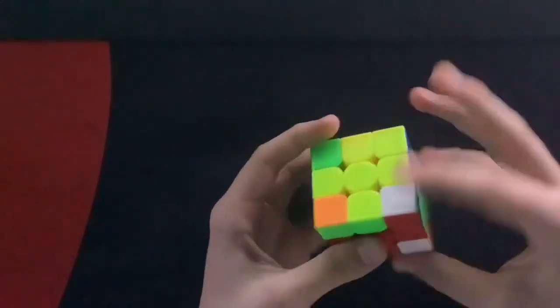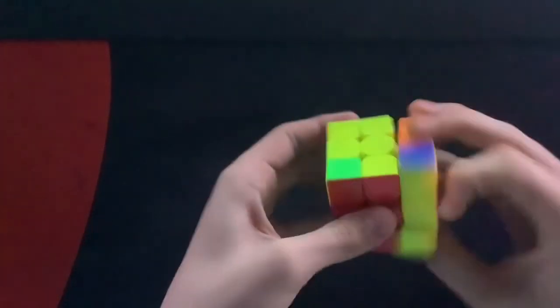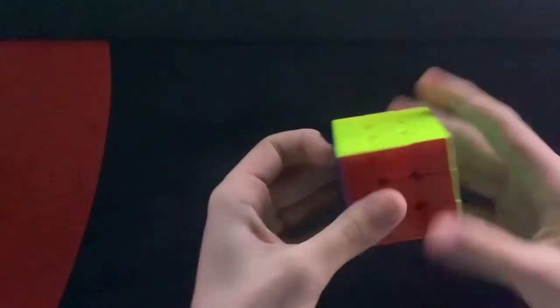Okay, good. Nice cancel, and then nice cancel again, and I think I left the piece flipped. No, I didn't. Good.